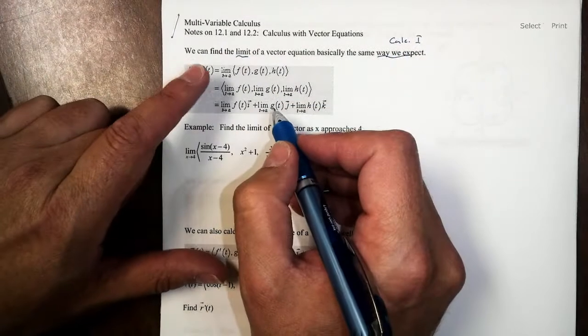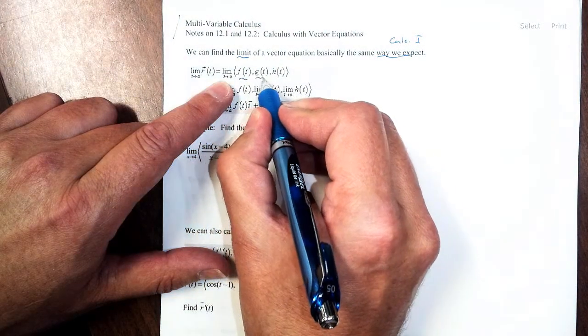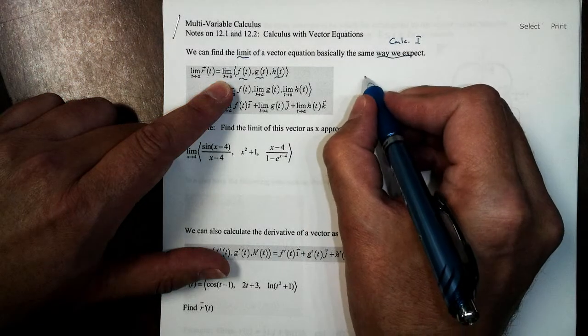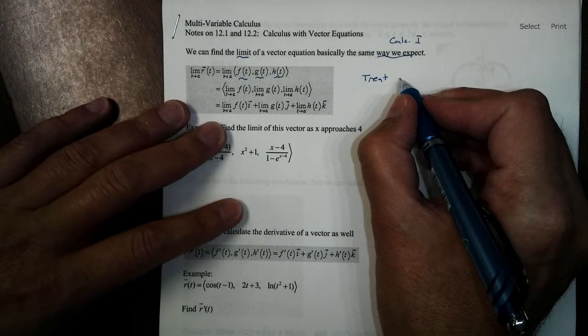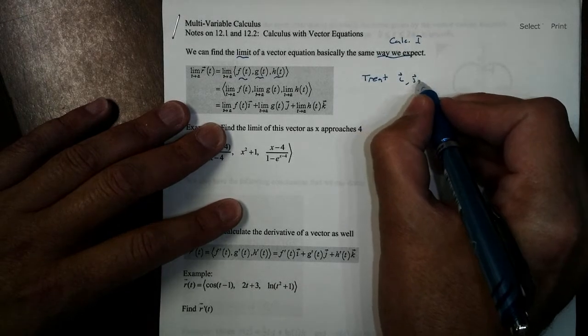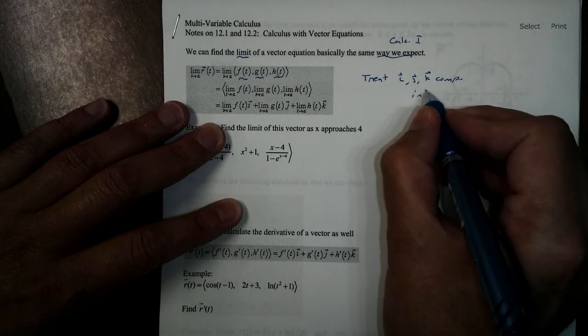The only difference is, remember, when we look at a vector, we have to look at the x, the y, and the z components independently. So that's exactly what we're going to do. We are going to treat the i, the j, and the k components independently from each other.